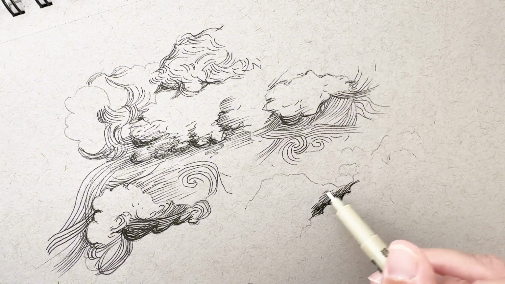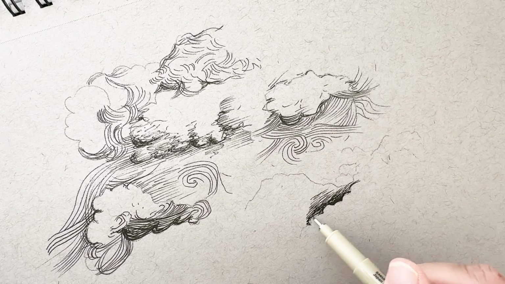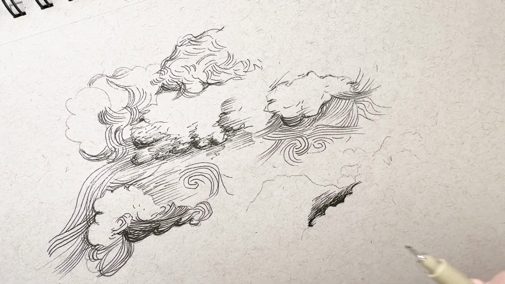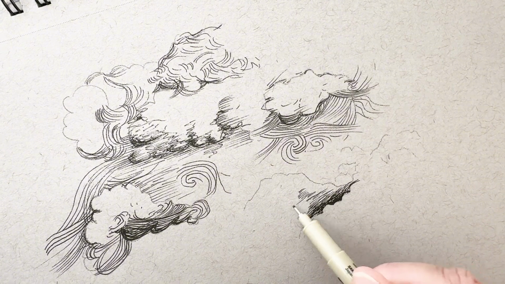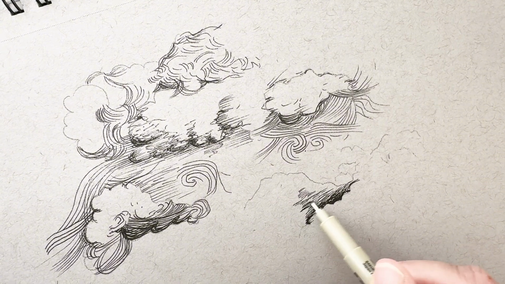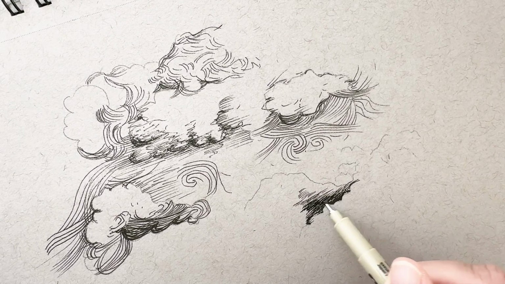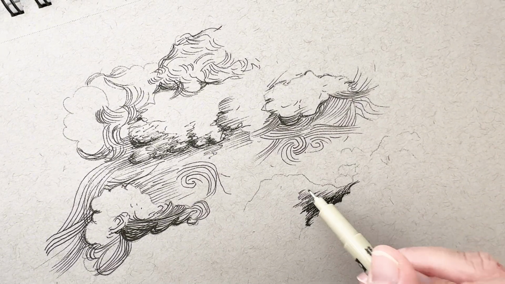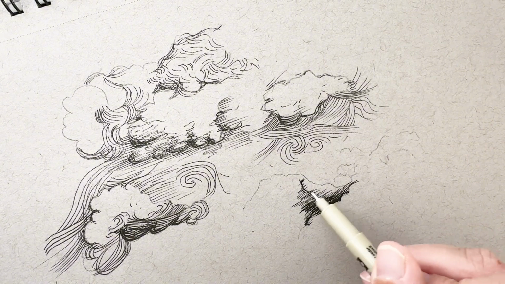So here, this is obviously more high contrast than the first few that I demonstrated. And just notice the different type of line quality that I'm using, and try to experiment with those different line marks and see what sort of different moods you can create just through your lines. And this one too is a good example of using the negative space to show the clouds, right?